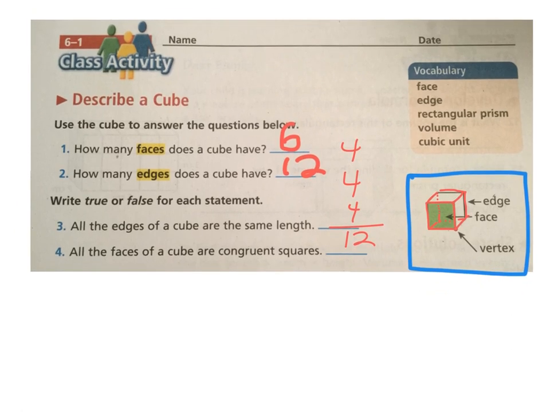Now, true or false? I'll change the color of those answers so you can tell the difference. All the edges of a cube are the same length. Look at the cube. For it to be a cube, all the edges have to be the same length. There are 12 edges, all the same length. So if you know the length of one of them, you know the length of all of them. If you measure one edge on a cube, you know all 12 of them. That is true. All edges are the same length.